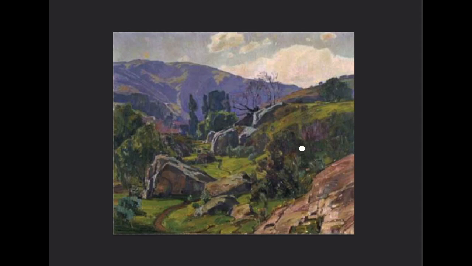This is William Wendt, California Impressionist. Everything looks like a rock in his paintings. His trees look like rocks, his clouds look like rocks, and of course his rocks look like rock. Focus on those three things: the shape, getting it simple value, and then the color, warm and cool, and then the reflected color.